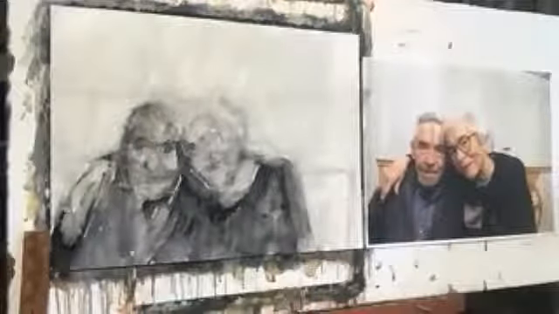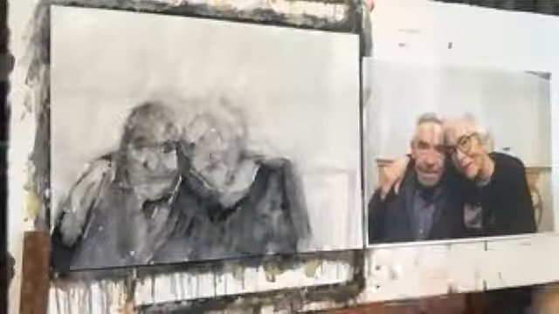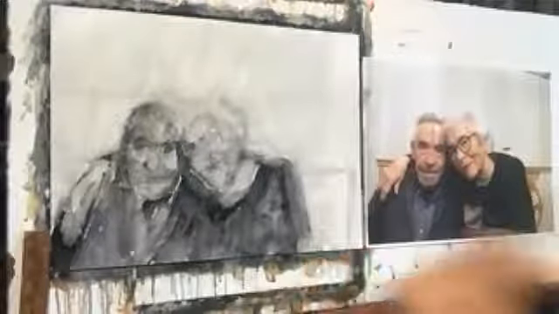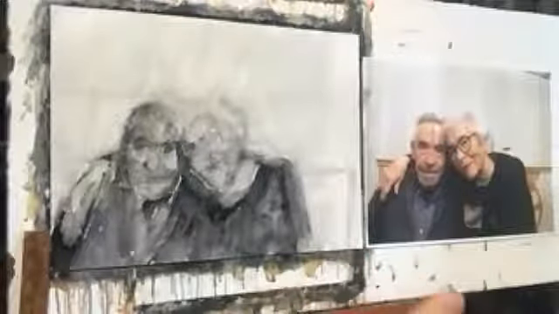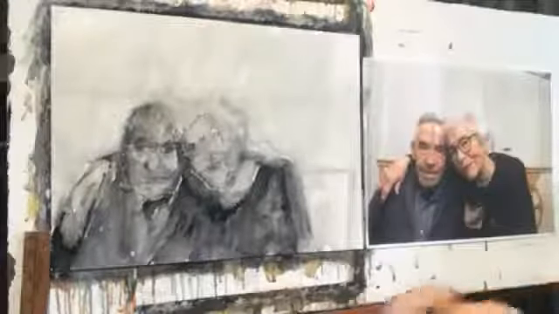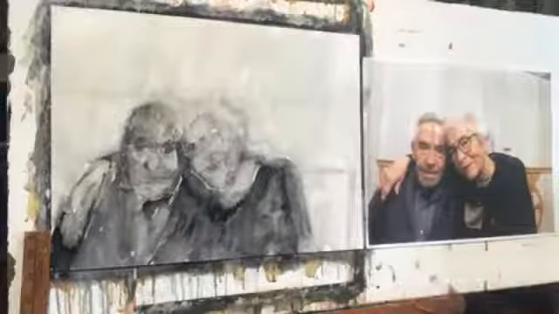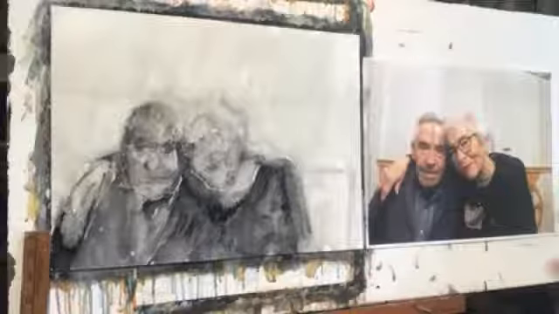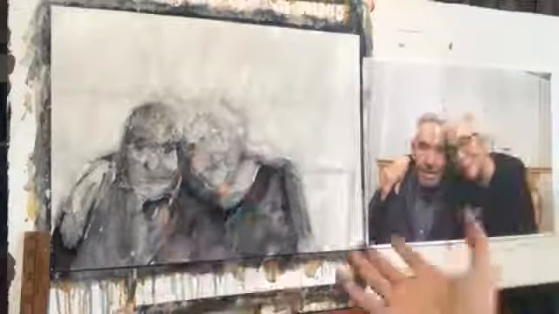So there is a huge drawing component at this stage. And the second thing that happens at the same time is that we're starting to process our color palette. So we are mixing colors on our palette that give us an approximate direction of color on our composition.